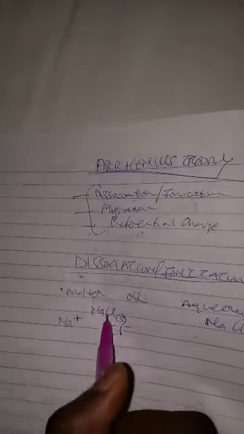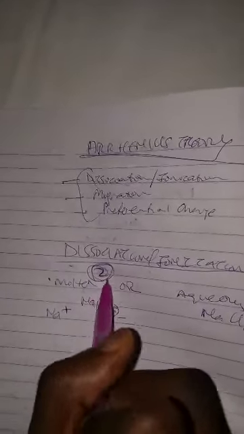Let's try the process of dissociation of this one. It will be Na+ and Cl-, molten. Molten will always give us two ions, while aqueous will always give us up to four ions.